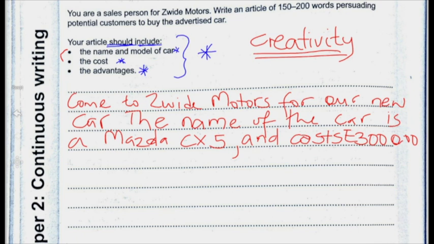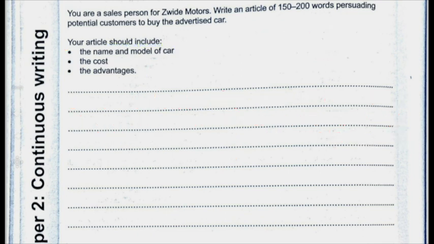It's a pity we can't write a proper paragraph here on how we can include that, but maybe we can look at the words or the details that you might want to include. So the name of the car, you can say that it's new, it is sleek.